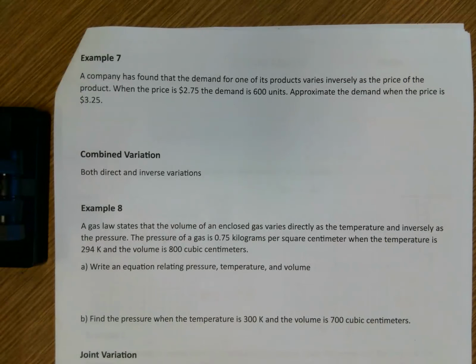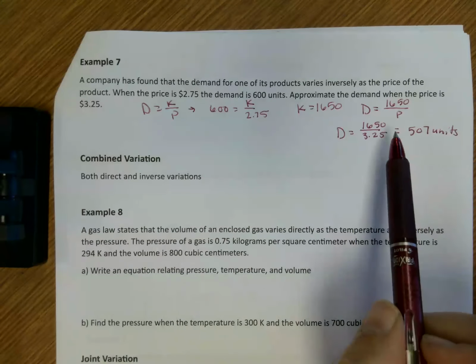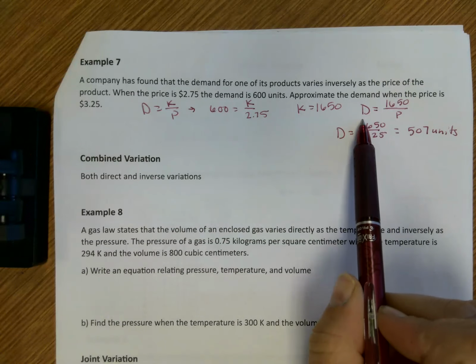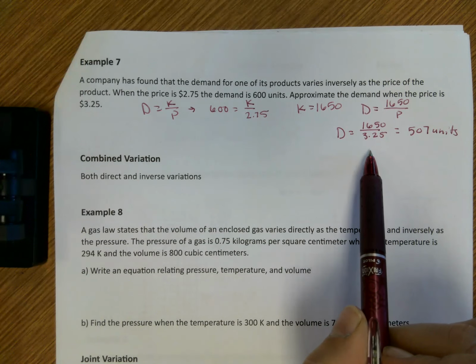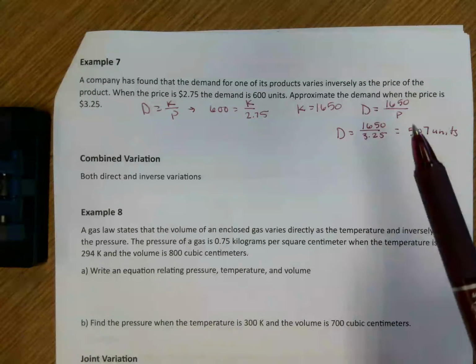So I'd like you to try to do this next one by yourself. You should have gotten the inverse variation as 1,650 divided by P is equal to my demand. If it was $3.25, it would be roughly about 507 units.